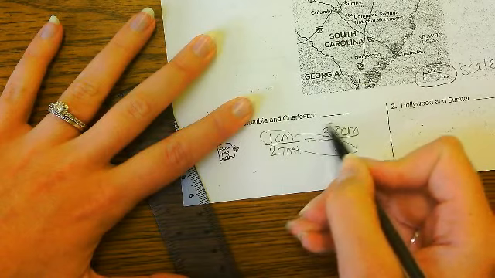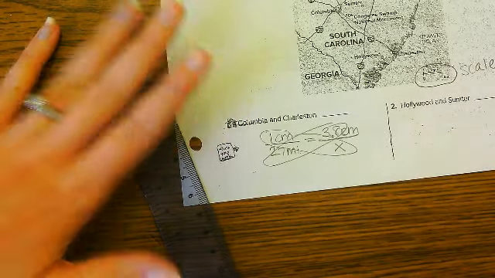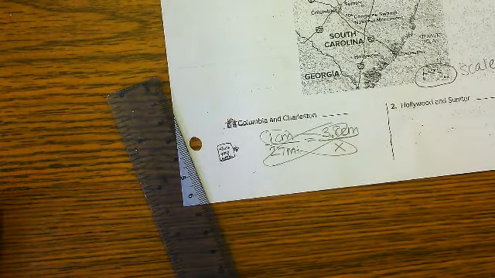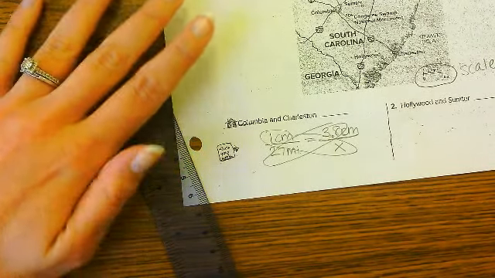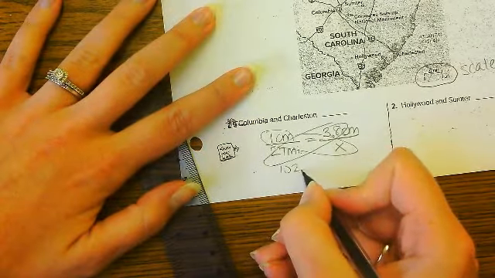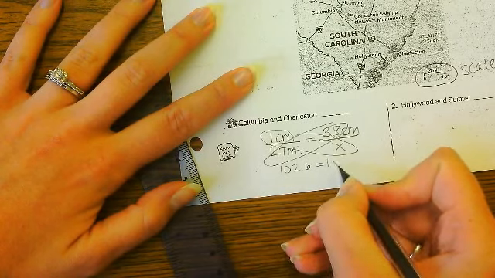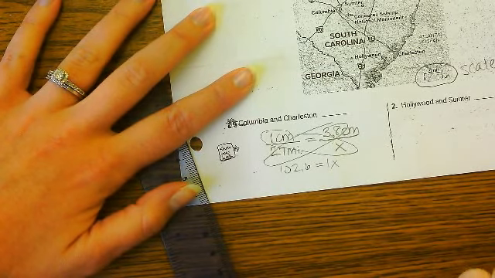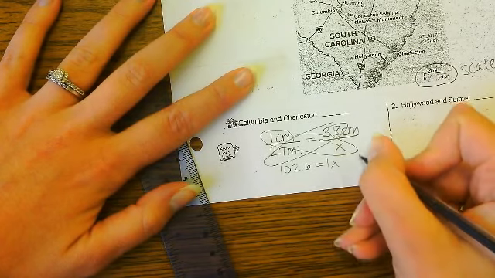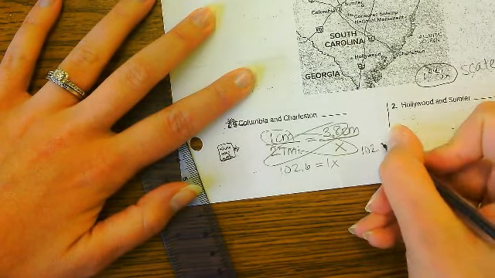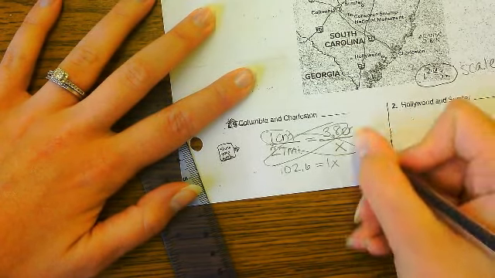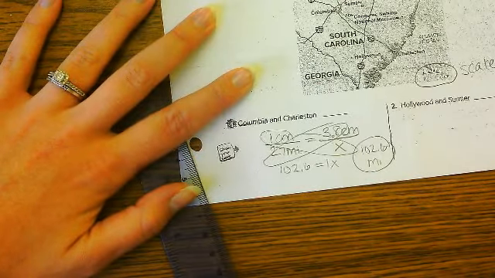Let's cross multiply again, and we'll use a calculator just to help speed things along. On my calculator, I'm going to multiply 27 times 3.8, and that gives me 102.6 is equal to 1x, which just means 102.6 equals x. That means they are 102.6, about 103 miles away from each other.